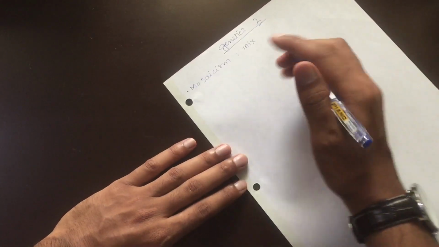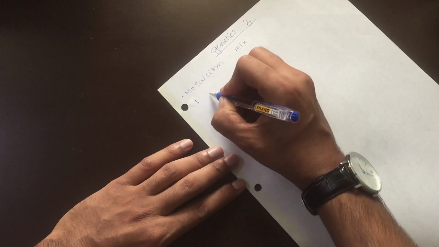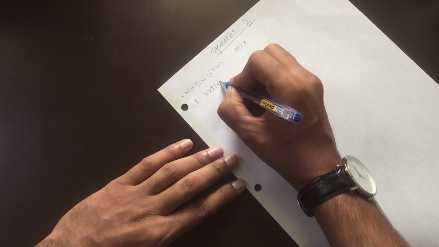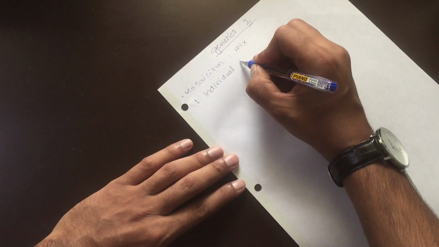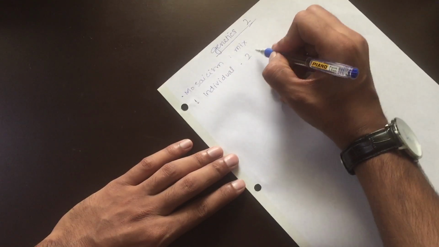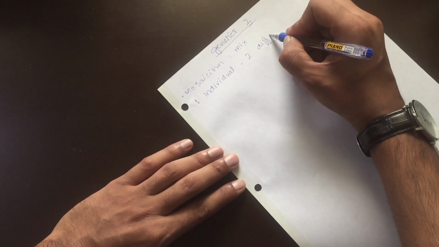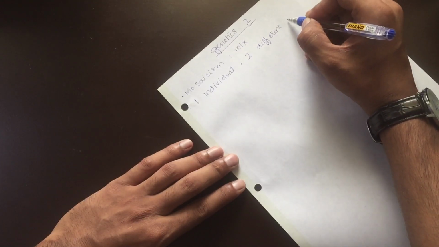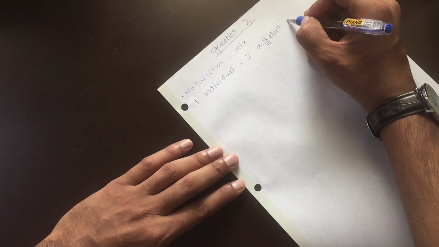So, in mosaicism, we have one individual having two genetically different cell lines.